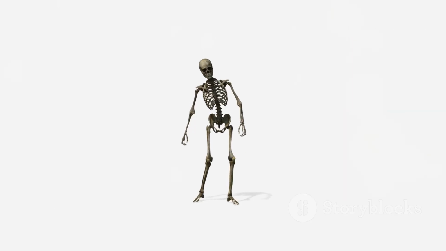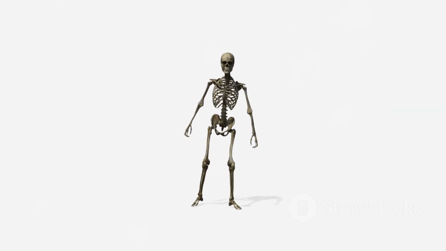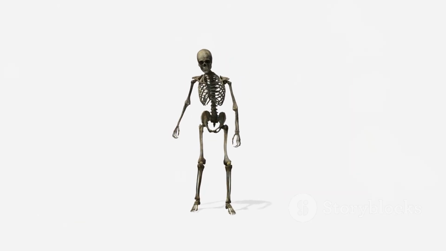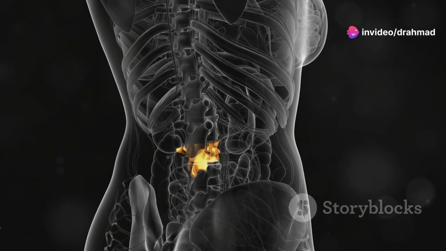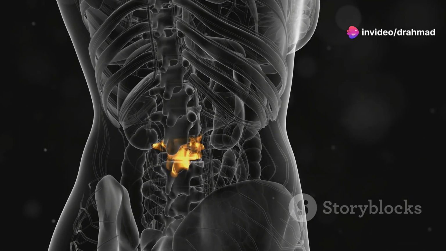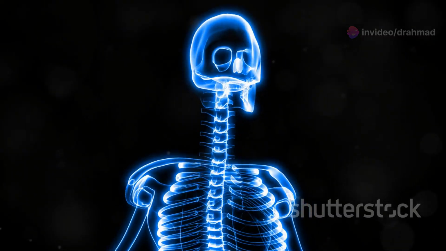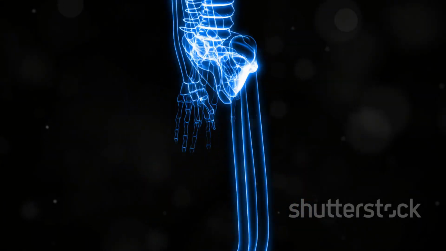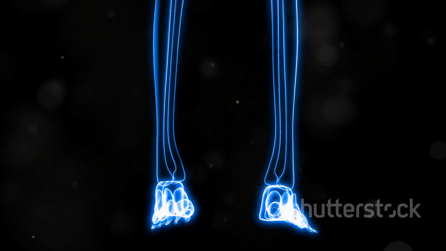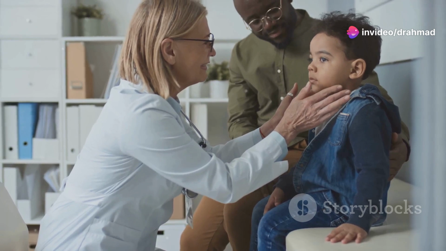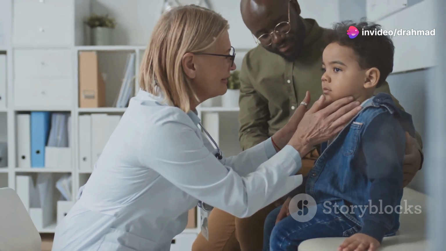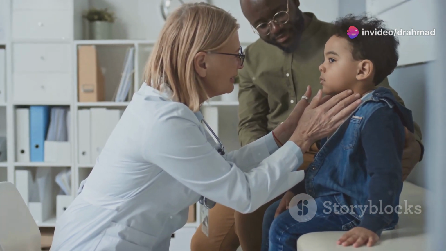On the other hand, an excess of growth hormone can cause gigantism in childhood or acromegaly in adulthood, both characterized by excessive growth. Hyperparathyroidism, a condition where the parathyroid glands produce too much parathyroid hormone, can lead to weakened bones as calcium is leached from them. Conversely, hypothyroidism, characterized by an underactive thyroid gland, can also disrupt bone growth and development in children.